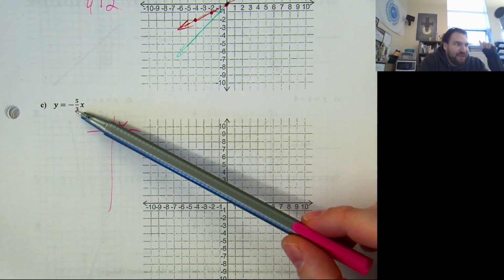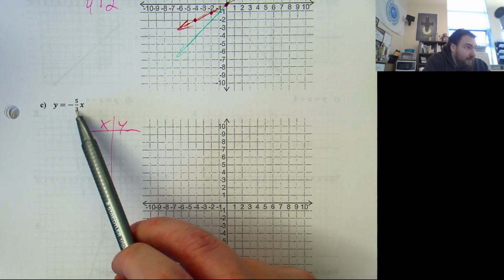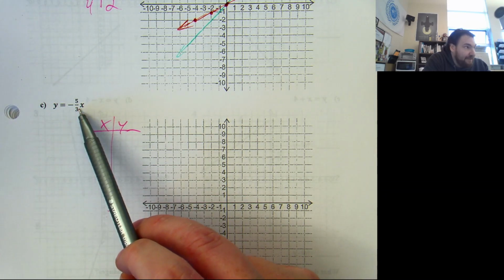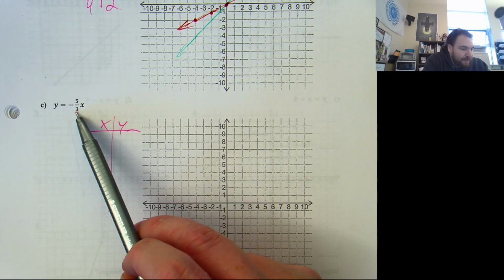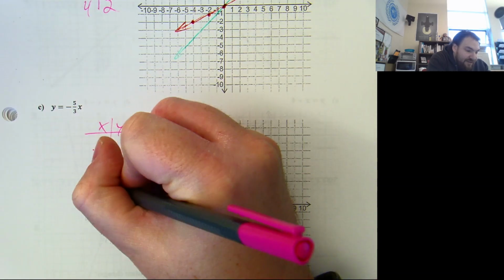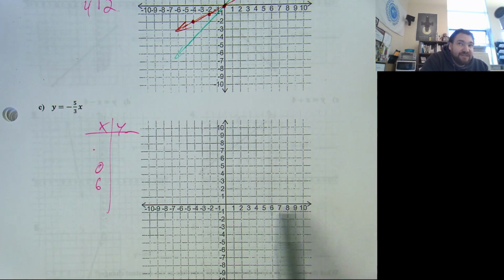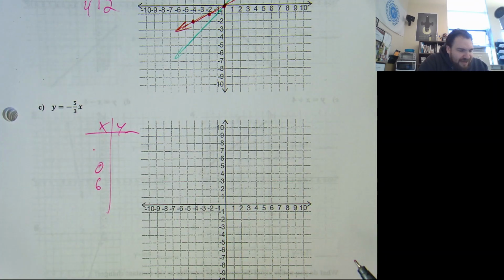Anything divisible by 3 is the number you want to put in here. So, we talked about this before. When you're given something like this, you want to pick smart values. If you have a denominator, pick numbers that are divisible by that denominator. So, 0, 6, well, I don't have 12 in the x's. I do have 9, let's pick 9. Ooh, well, let's try 9.